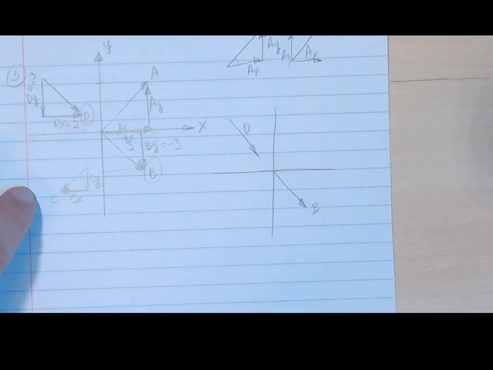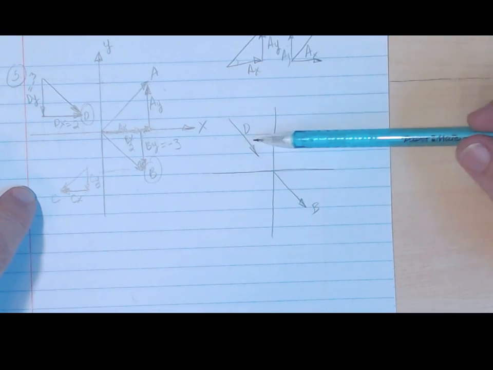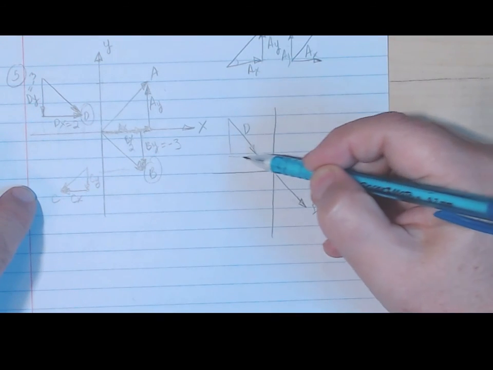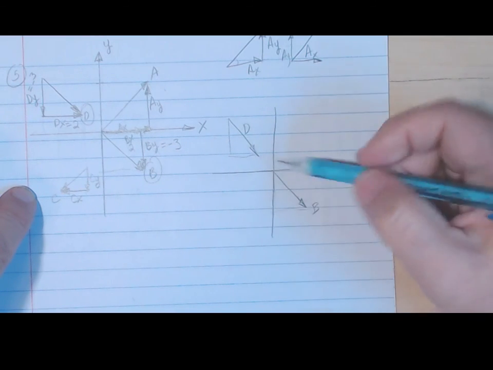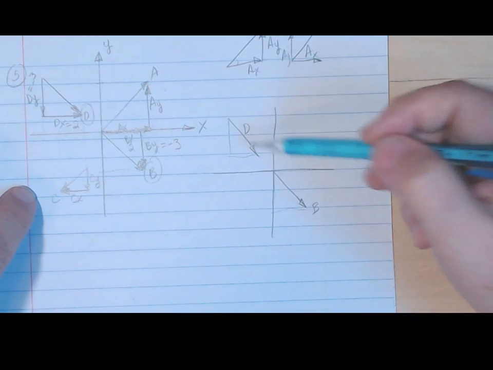So B and D are the same vectors. They're pointed in the same direction with the same angle, and they have the exact same components. They are the same vector, just in a different location.